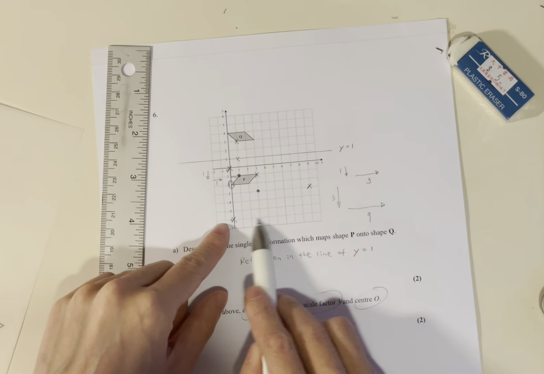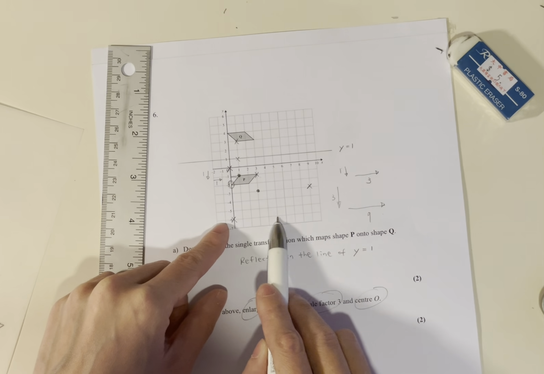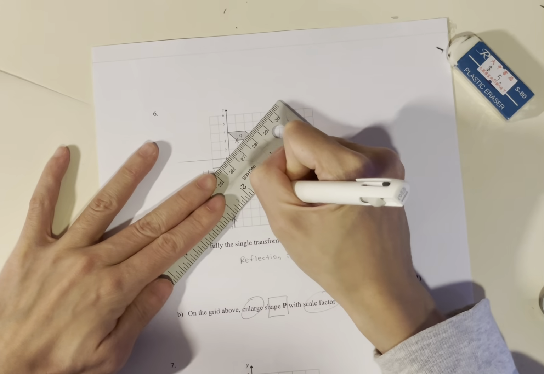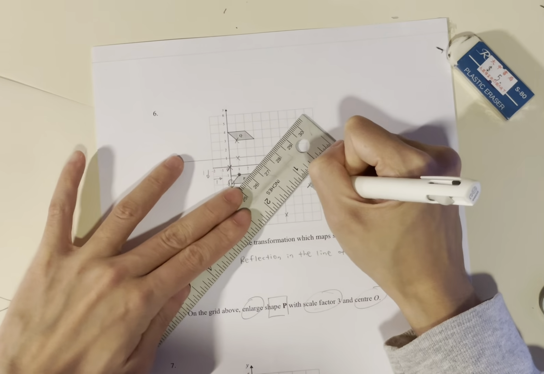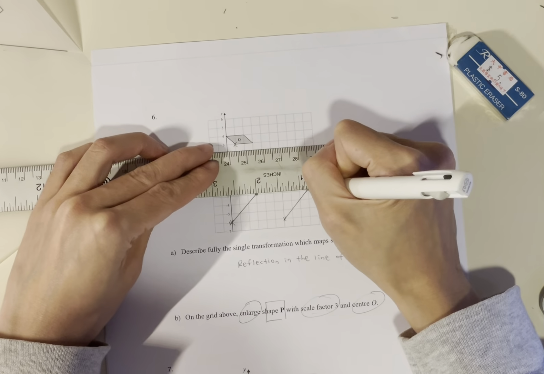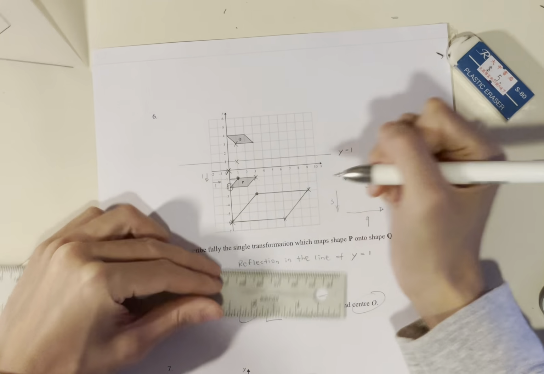So this distance 2 will become 6 right now. 1, 2, 3, 4, 5, 6. So the new point is here. Now I just have to join those lines, and I have my new shape.